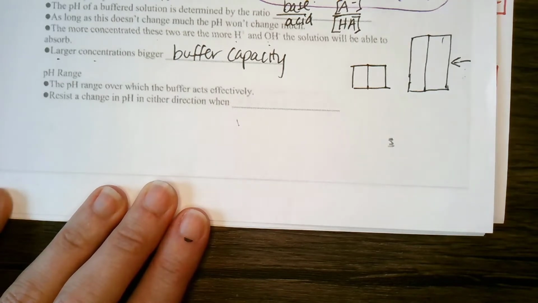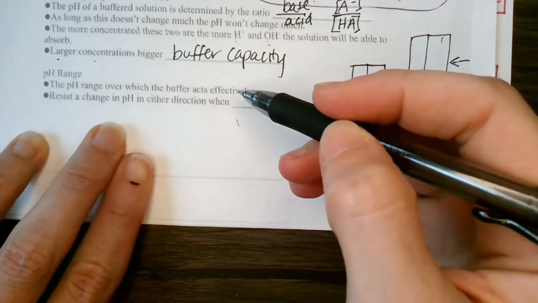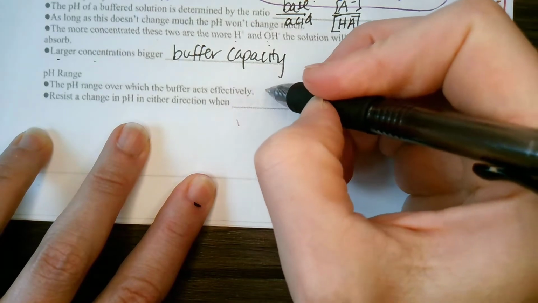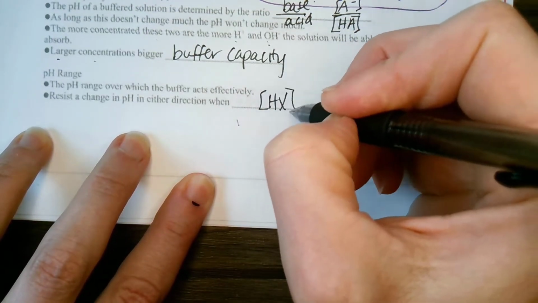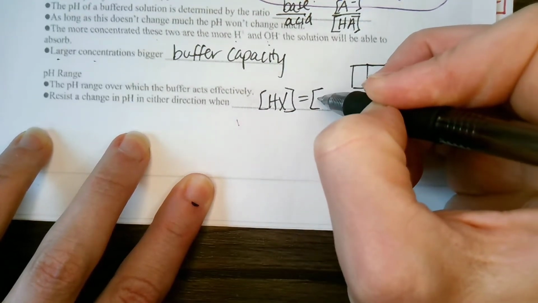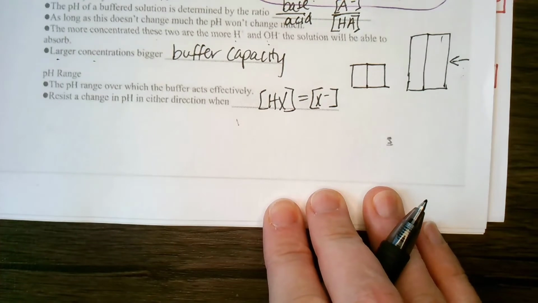When we're looking at pH ranges, the pH range over which the buffer acts effectively, when it resists change in either direction, is when we have the concentration of our acid equal to the concentration of the A negative or X negative, whatever that base is.